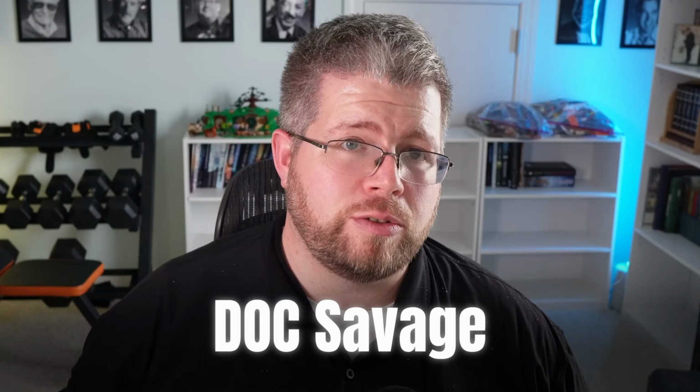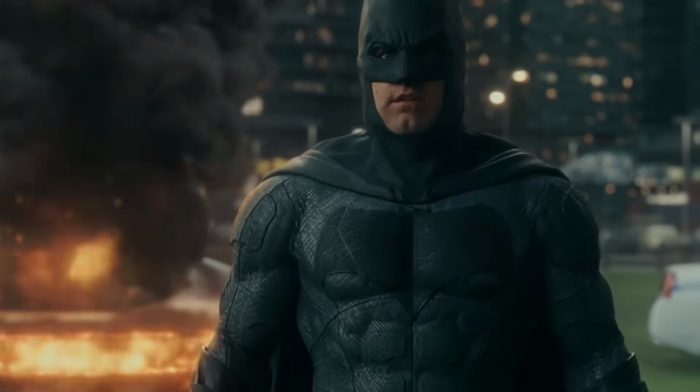This is the secret blueprint behind Doc Savage, who you may have heard of. But if you haven't heard of Doc Savage, you definitely heard of the superheroes that he inspired, like Superman, Batman, and basically every action hero since. This isn't just some dusty historical curiosity. This is a formula that is alive and well in every thriller you read and watch today.